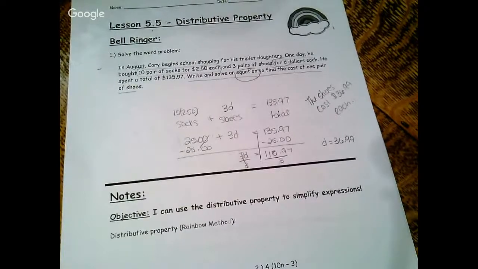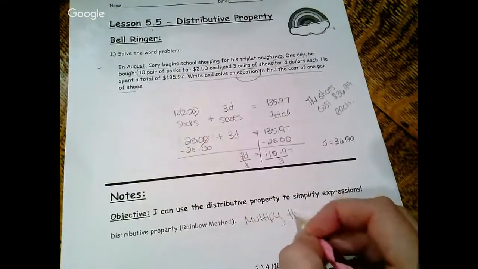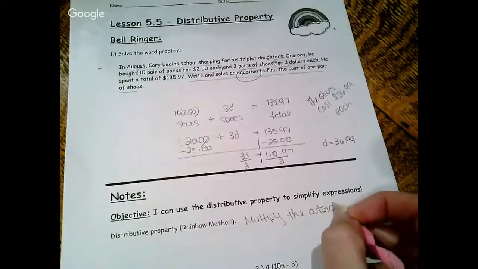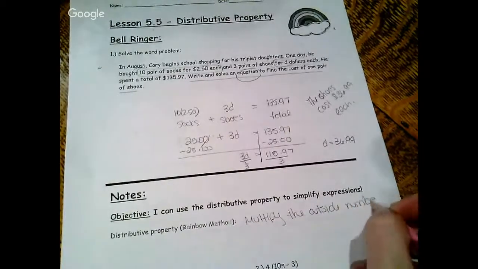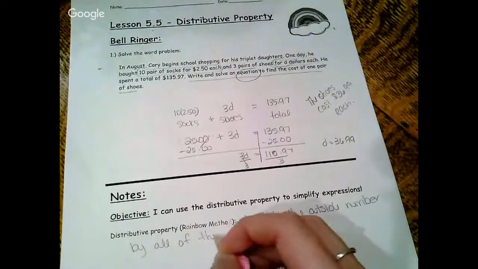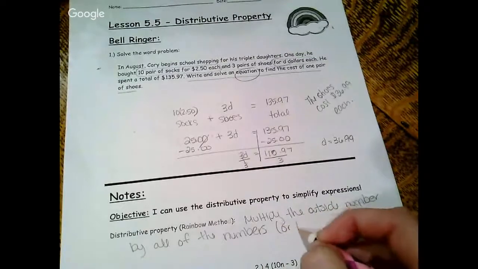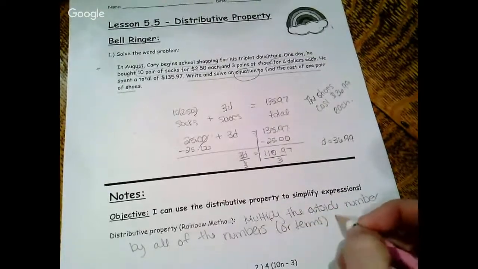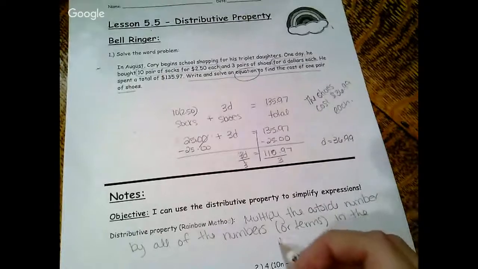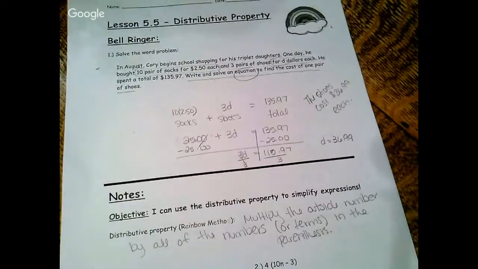So the distributive property we know as the rainbow method, right? It's where we multiply the outside number by all of the numbers or terms, right, in the parentheses. Okay, so let's take a look at this first example.